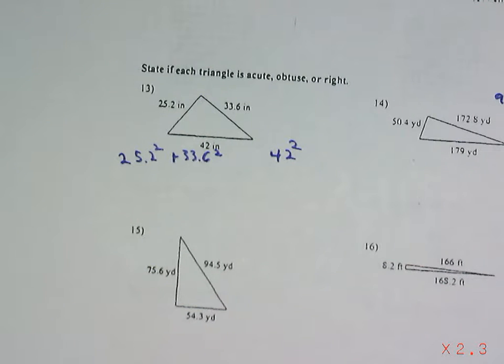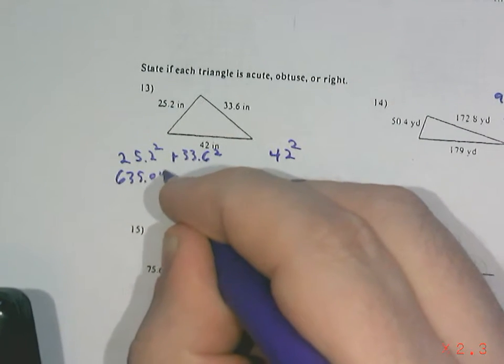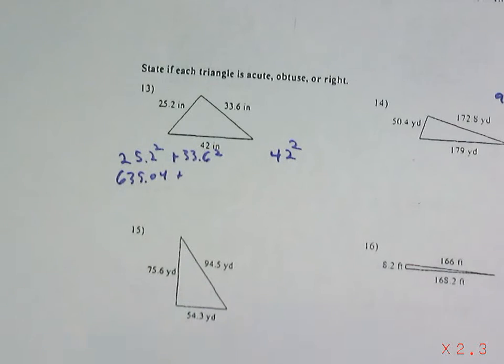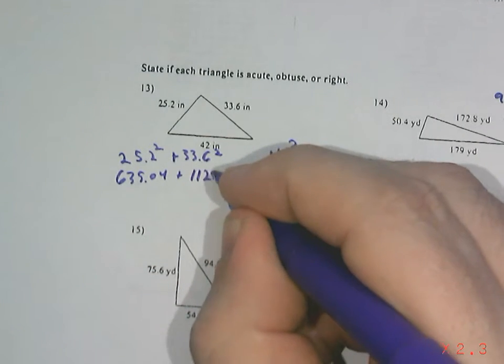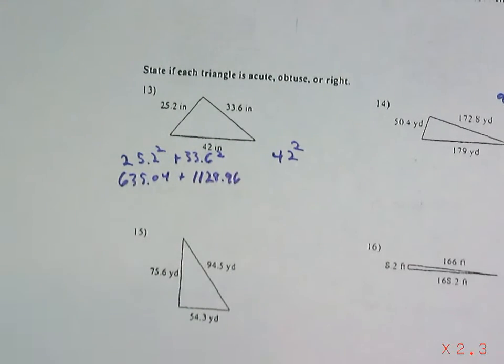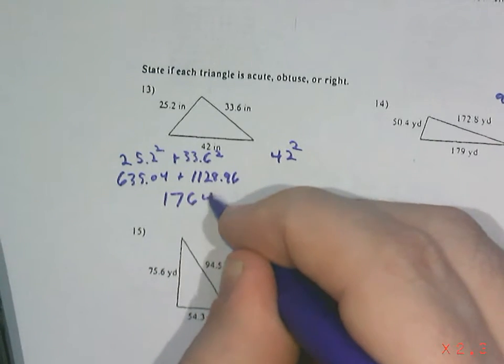So let's try it. 25.2 squared is 635.04, plus 33.6 squared is 1,128.96. Add them together, and you get 1,764.